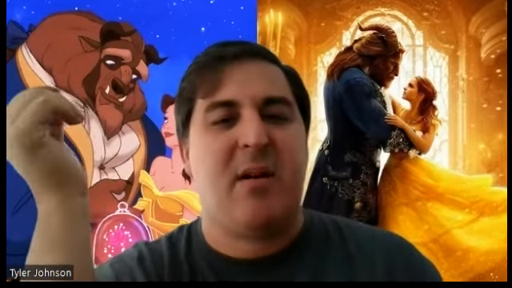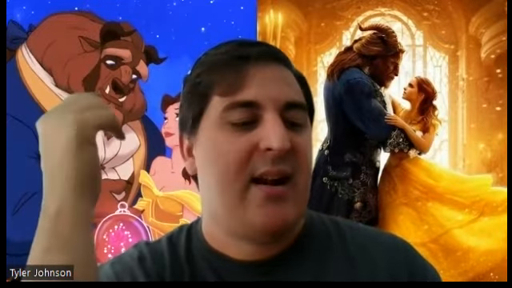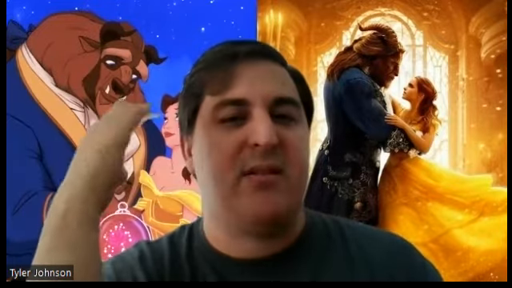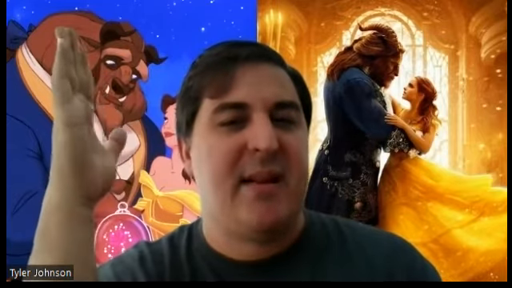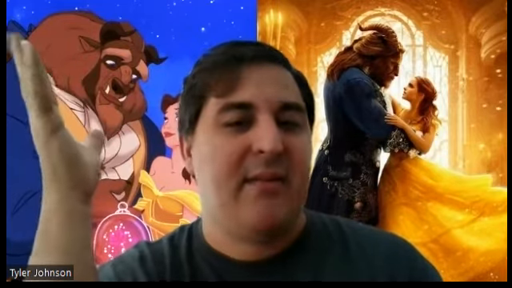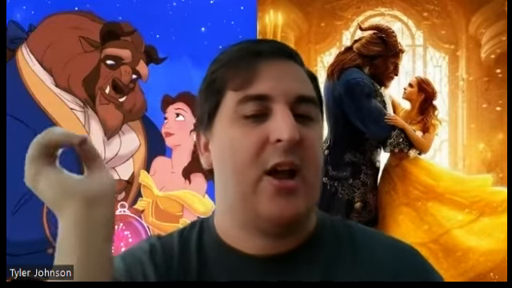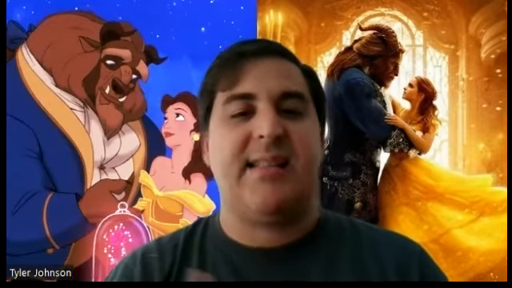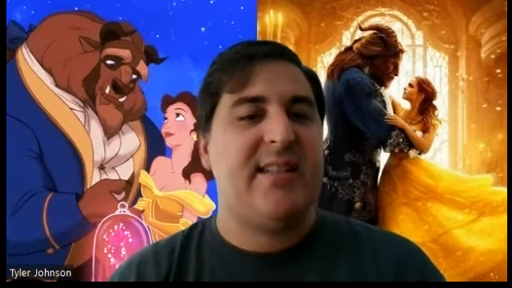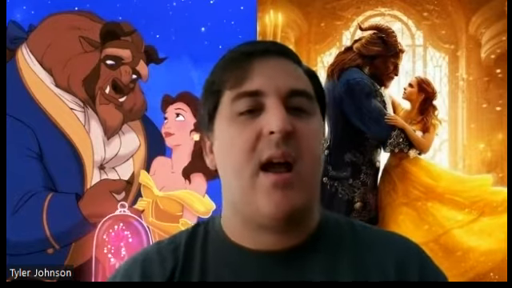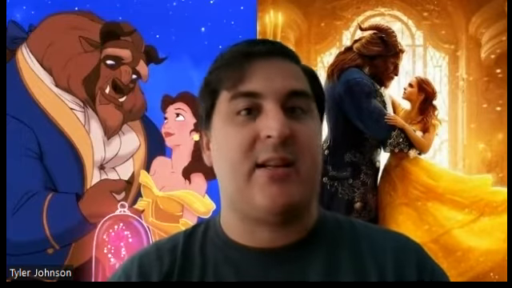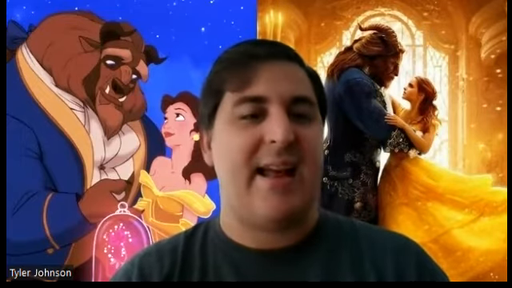I don't feel like I need to talk about all the similarities between them because I don't think it's that necessary. And I'm not really going to focus on the sequence of events because I don't think that's really that relevant. I'm more going to talk about things like add-in scenes, scene changes, extra details that weren't in the animated one, character changes, a couple of plot things, and my overall impression.